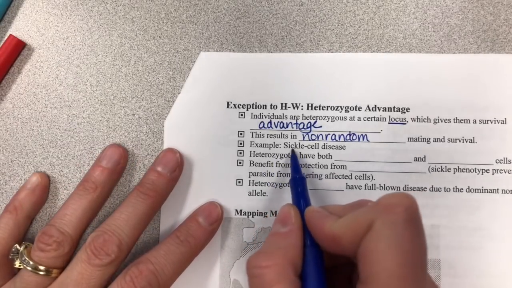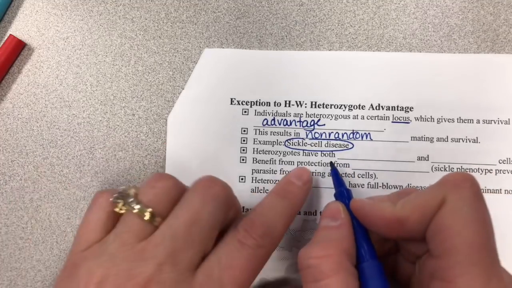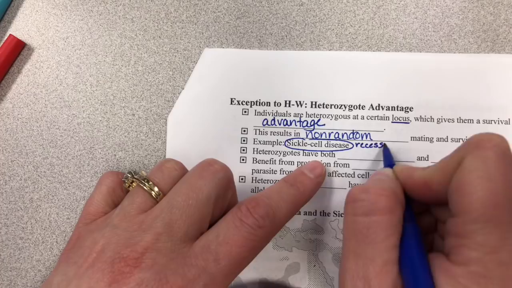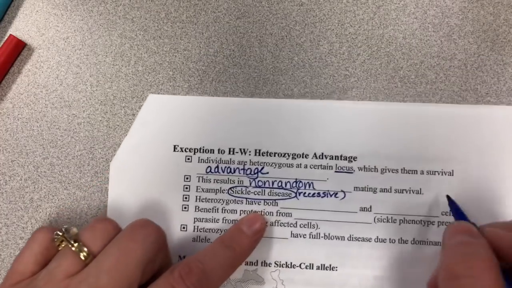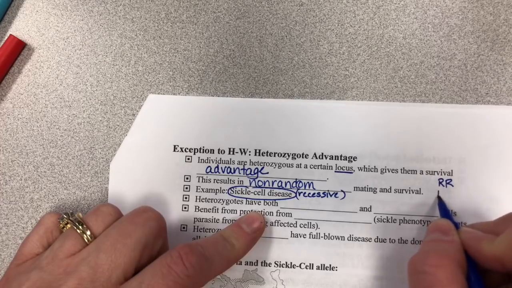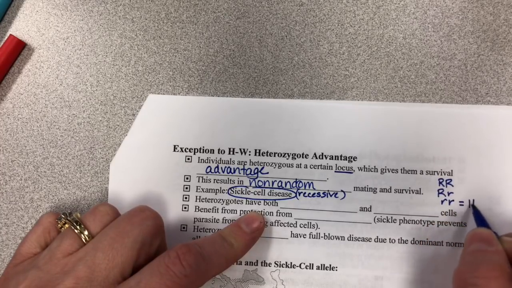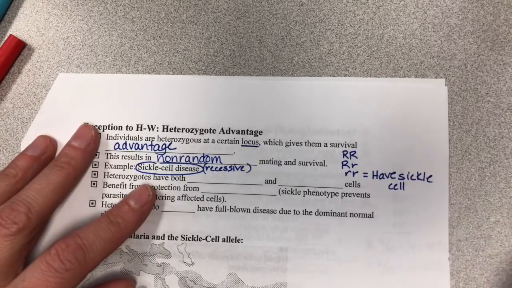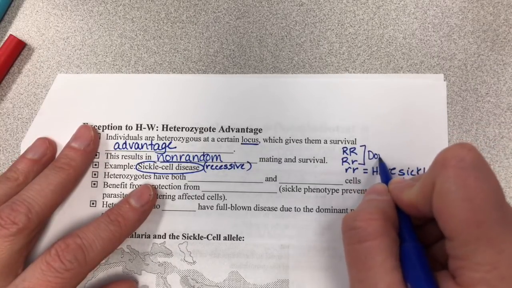So the example I'm going to use here is sickle cell disease. So heterozygotes for sickle cell disease. This is a recessive disorder in humans. So you have three genotypes. Little r is you have sickle cell disease. So we've talked about this. These guys here you don't have.